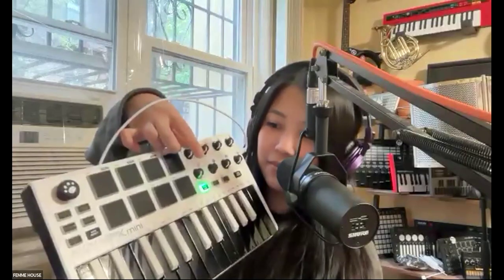So if I go to my other controller now, don't forget we still had some effects. So I can manipulate this here. Slowly bring that up. And now switch back to my other controller to add the keys.